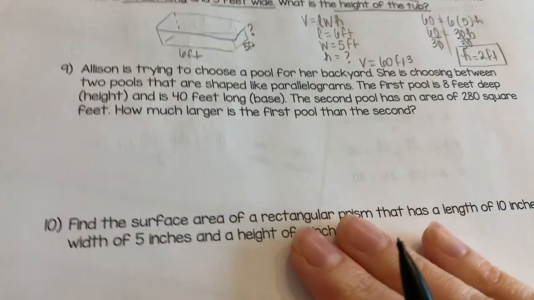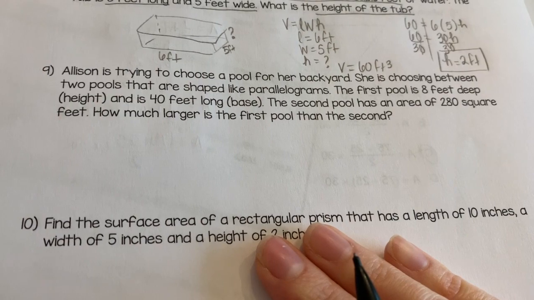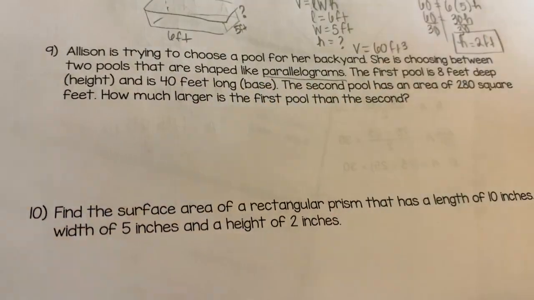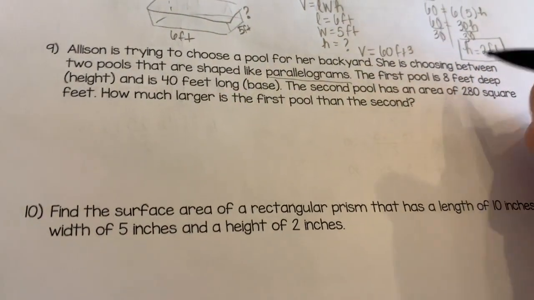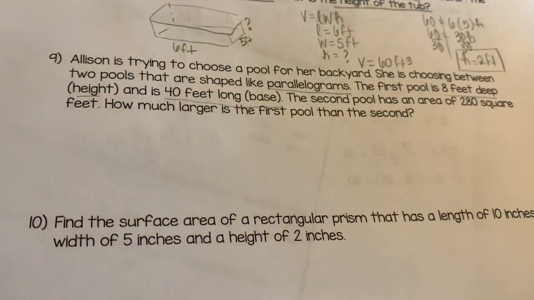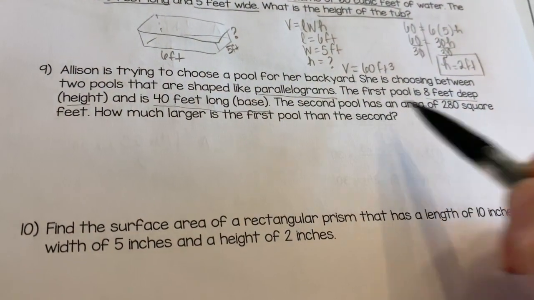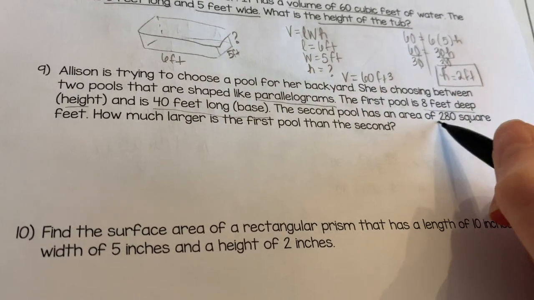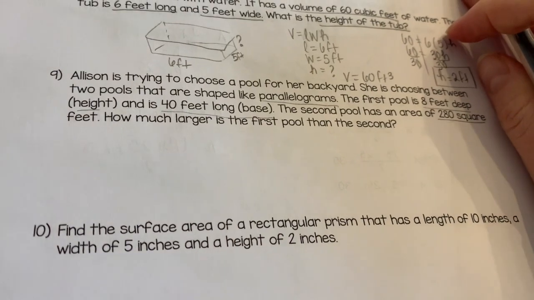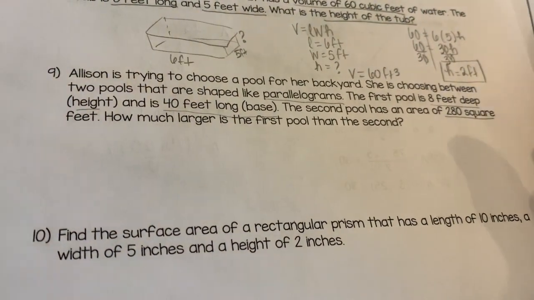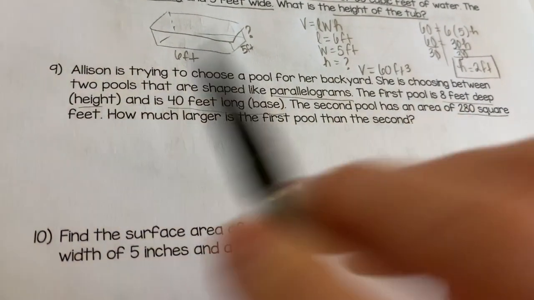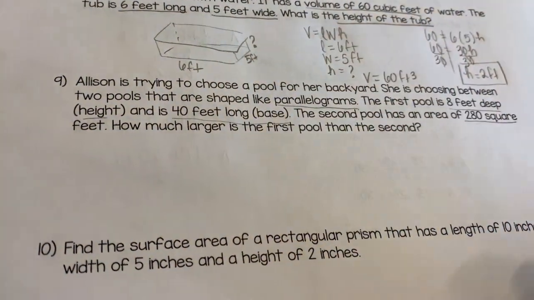And number 9, Allison is trying to choose a pool for her backyard. She's choosing between 2 pools that are both shaped like parallelograms. The first pool is 7 feet deep, that's the height, and 40 feet long, the base. The second pool has an area of 200 square feet. How much larger is the first pool than the second? So we're only in this case looking at the area. Okay, so I know it says height. It's really supposed to say the width instead of the height, so it's kind of a little bit of a mistake, but don't worry about it.